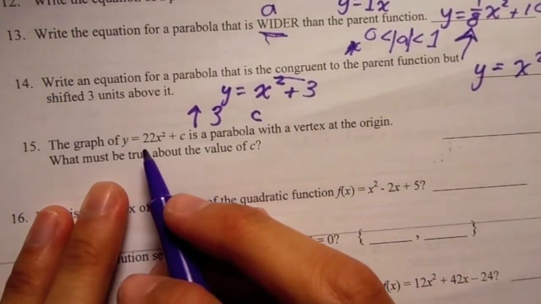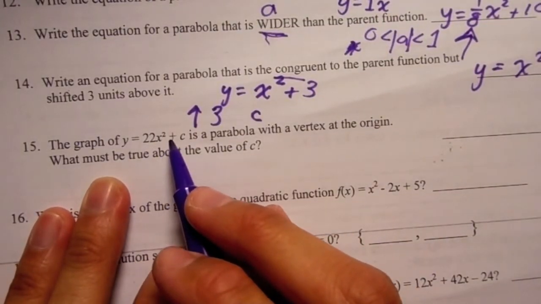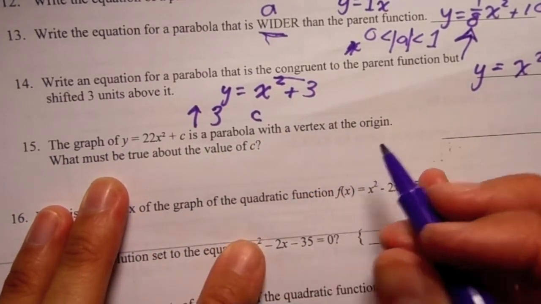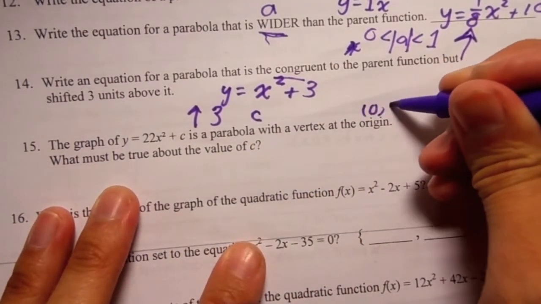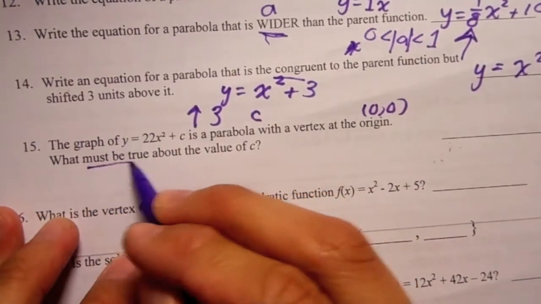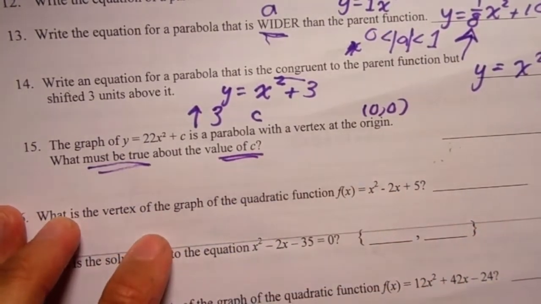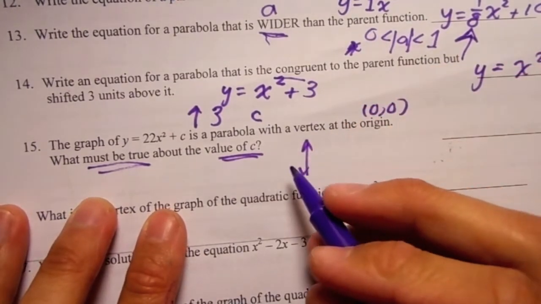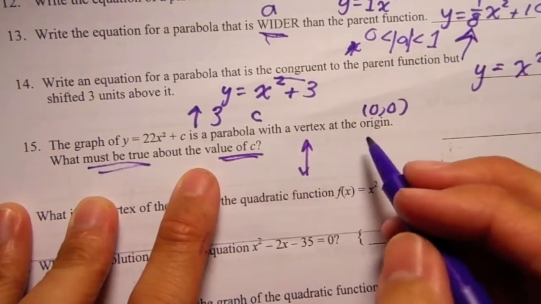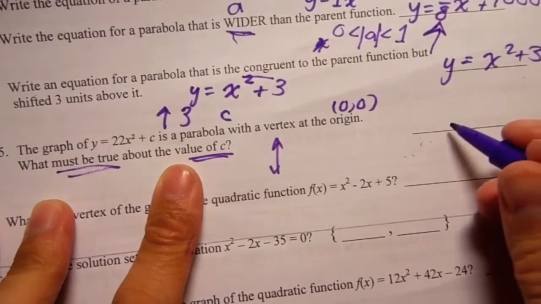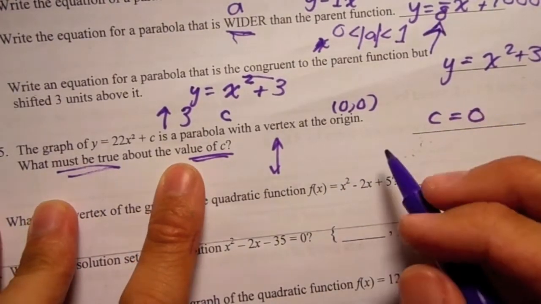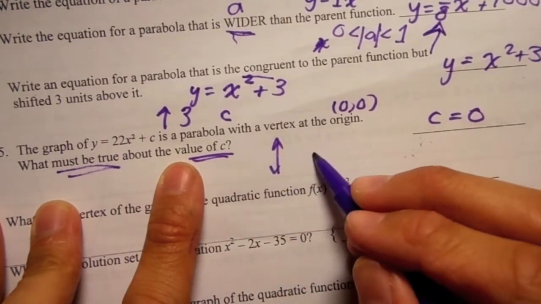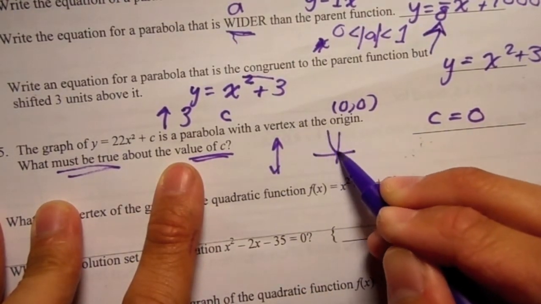Number 15 states the graph of y equals 22x squared plus c is a parabola with a vertex at the origin. Well, where's the origin? Oh, it's at 0, 0. What must be true about the value of c? Well, if c affects whether it moves up or down from the origin, and it's at the origin, c must be equal to 0. Because if c is equal to 0, that means you neither shifted up nor down. Your graph is still at the origin.